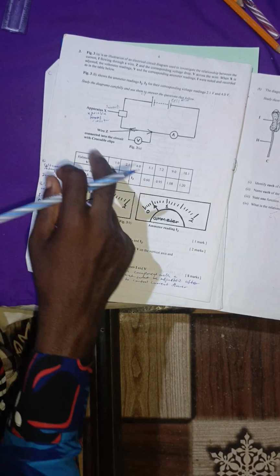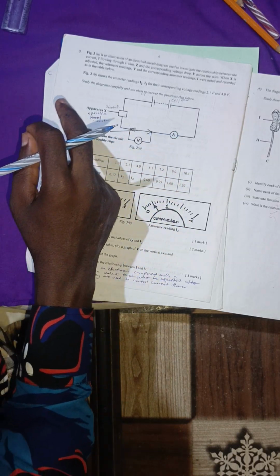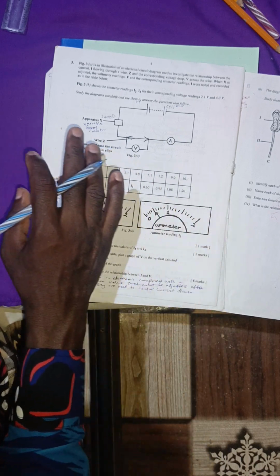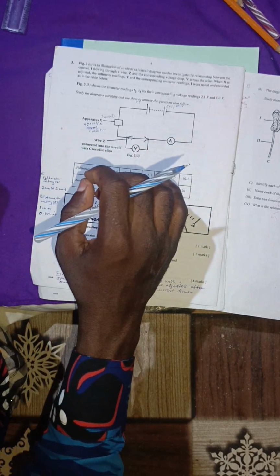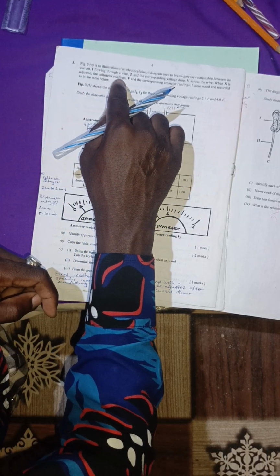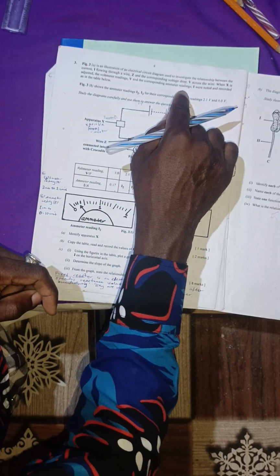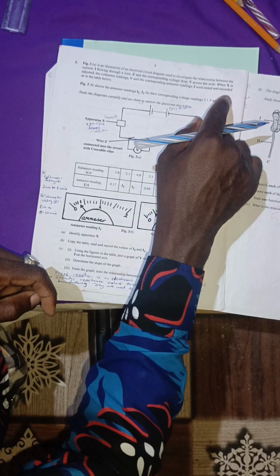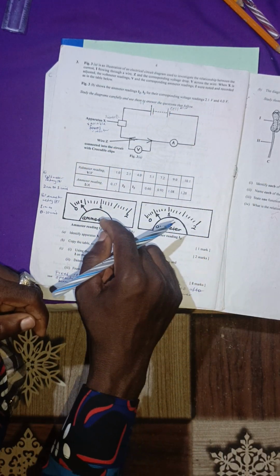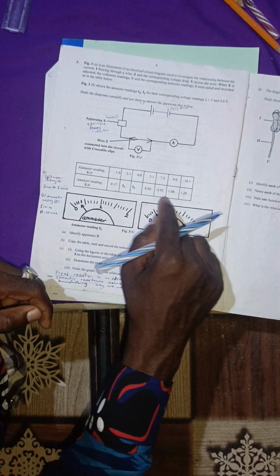If X is adjusted, it is trying to tell us that this is a variable resistor, because variable resistors can be adjusted. If it is a fixed resistor, it cannot be adjusted from the manufacturer. But if it is a variable resistor, that one can be adjusted. So if X is adjusted, the voltmeter reading V and the corresponding ammeter reading I were noted and recorded as in the table below. So this is the table that is given.